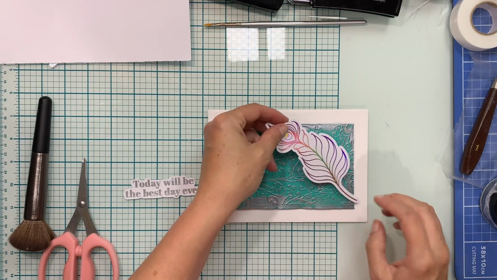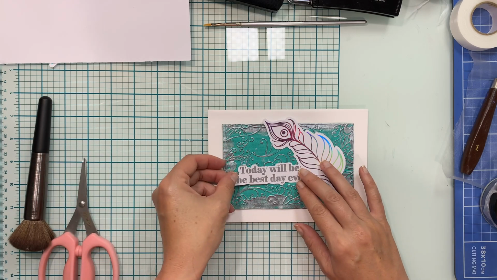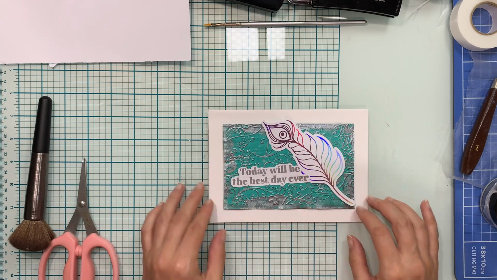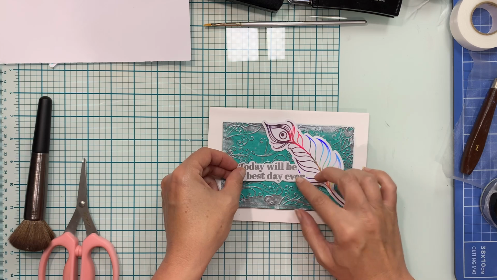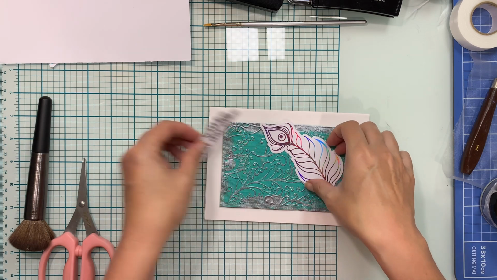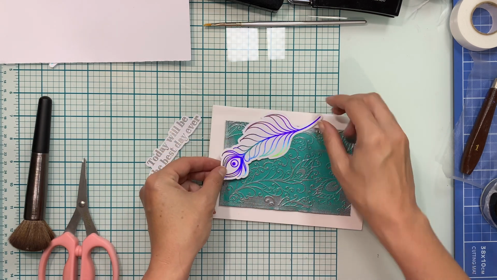But yeah, had to cut the sentiment myself. Wasn't ideal, but at least it got cut the way I wanted it to be cut in the end. And you'll see on the finished card that it looks really good.